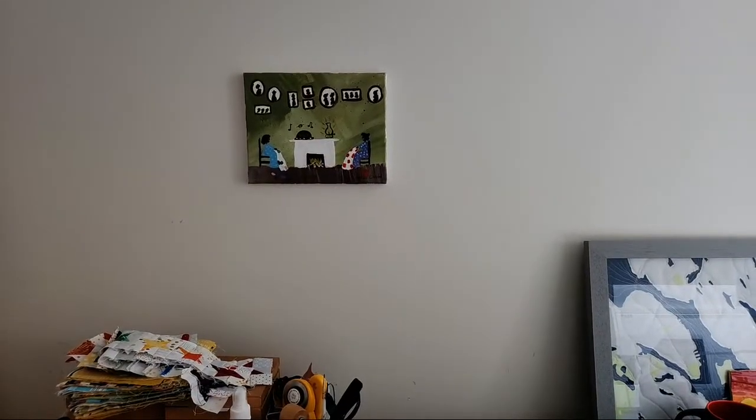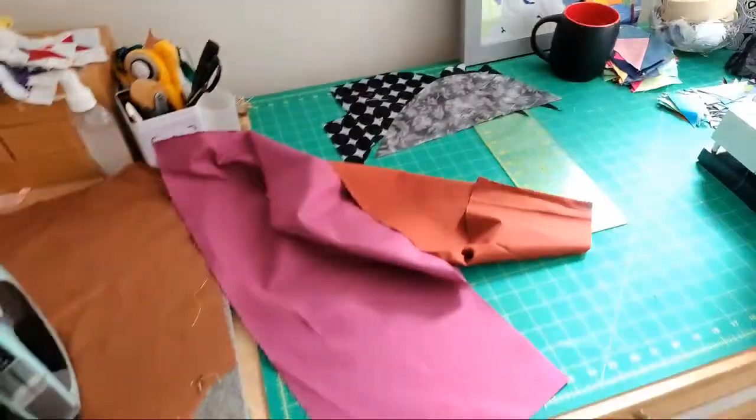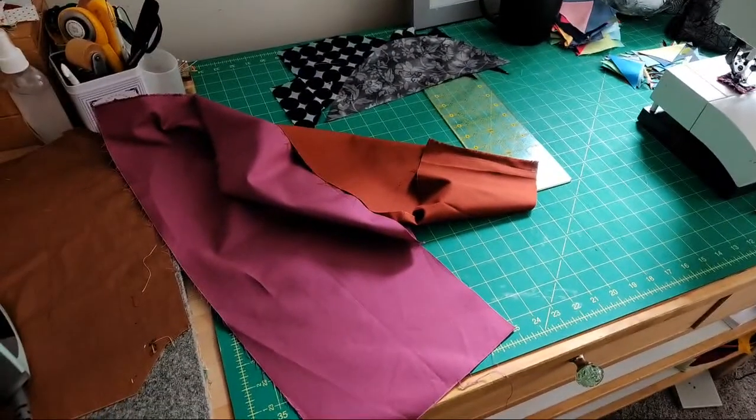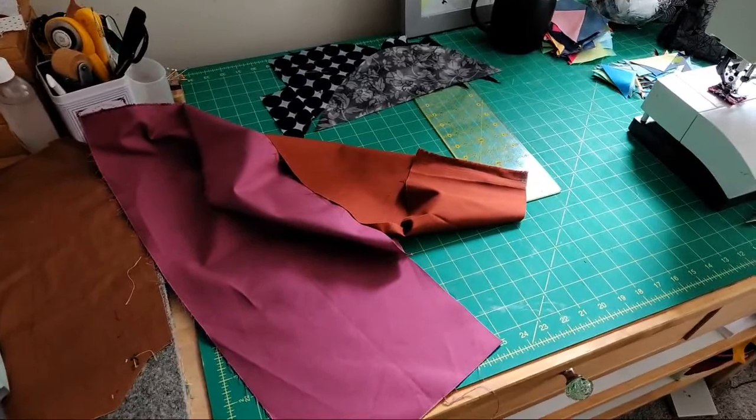If it works. There we go. There's my lovely ladies this morning. And then down here on the cutting table. Right, we're here for the cutting table.